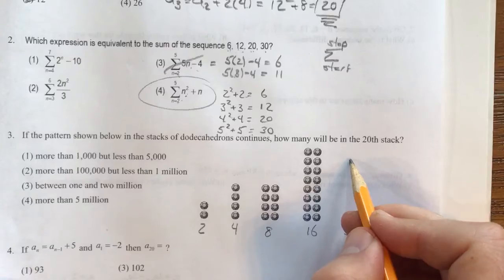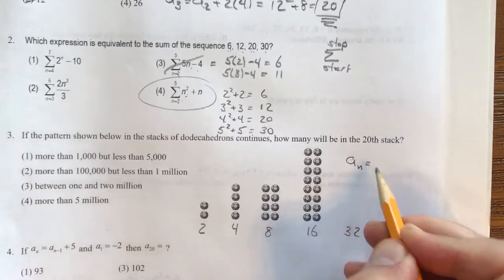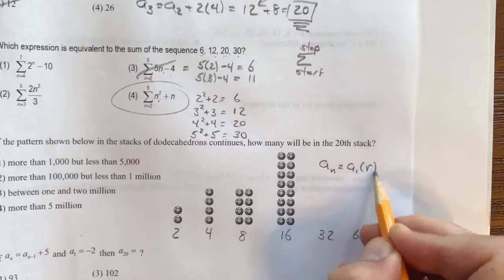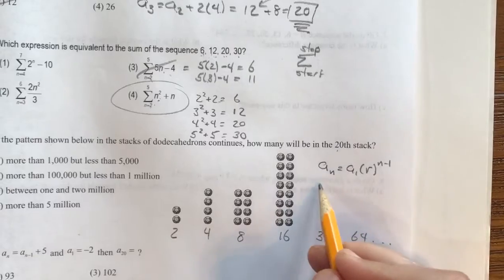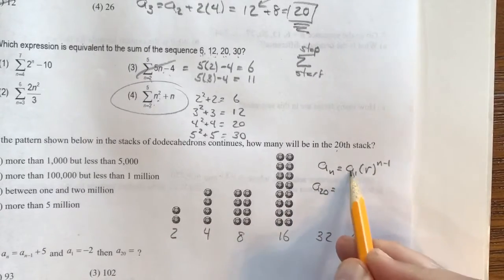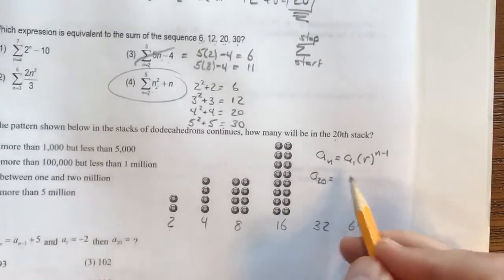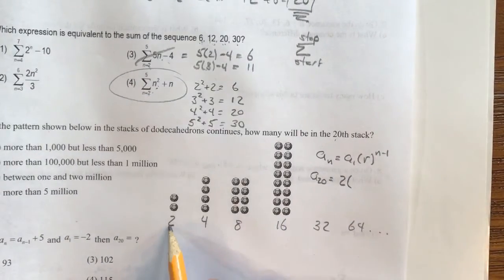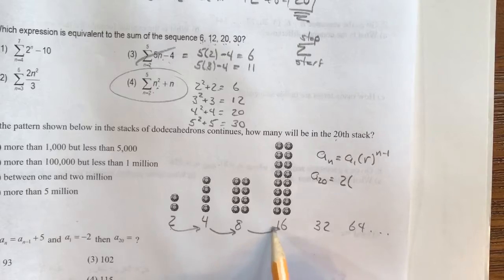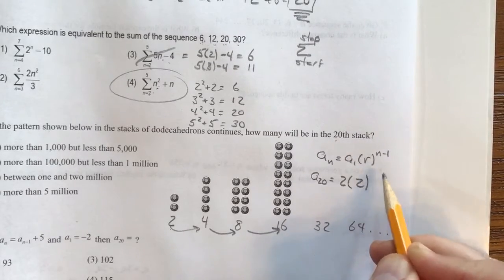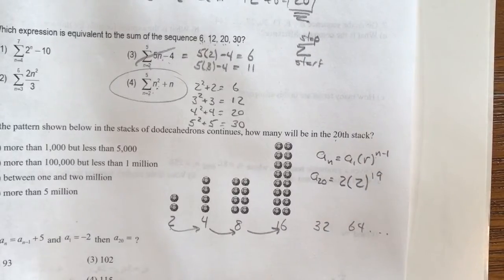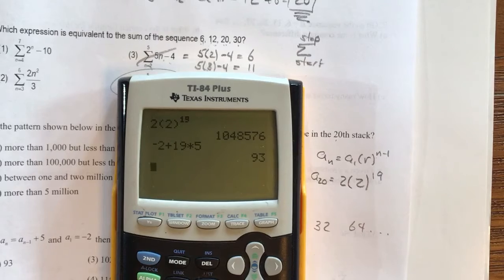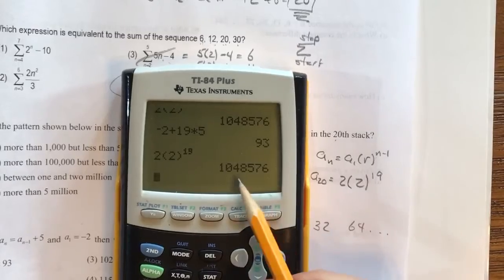So I need my geometric formula, which is a sub n equals a1 times r to the n minus 1. All right. Wants me to find the 20th. Do I know the first one? Yeah, first one was 2. What's the ratio? How am I moving? What am I multiplying by? 2. Be careful. 20 take away 1 gives me 19. All right, so I'm putting that in my calculator. So I got 2 parentheses 2 raised to the 19th power. A little over a million.